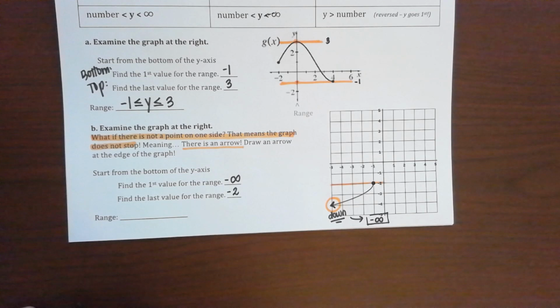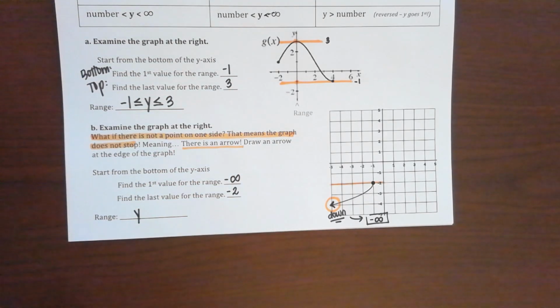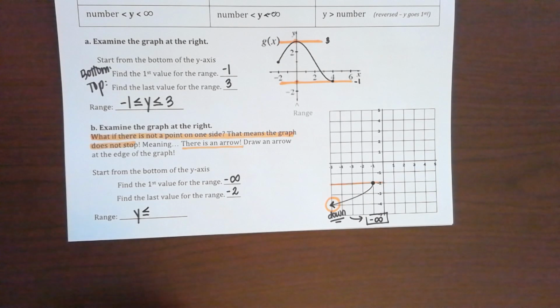If you only have one point, what automatically needs to be written first? Y. Just like X. If you have one point, Y or X needs to be written first. Then, what inequality symbol? Less than or equal to. Because is that an open or closed dot? Closed. And then what comes after that?